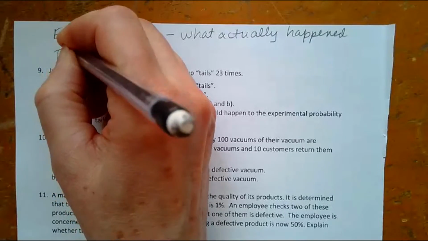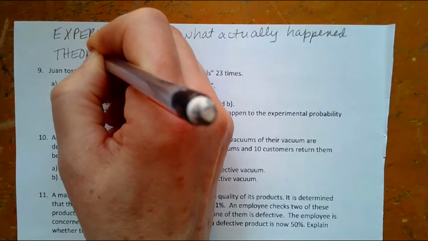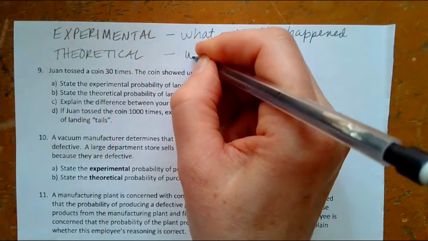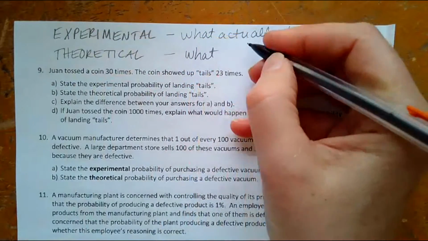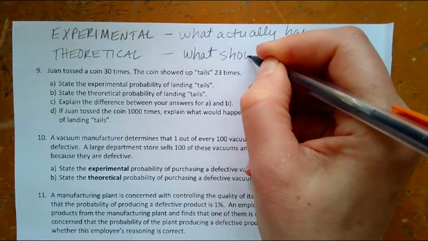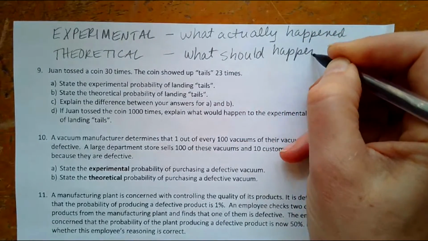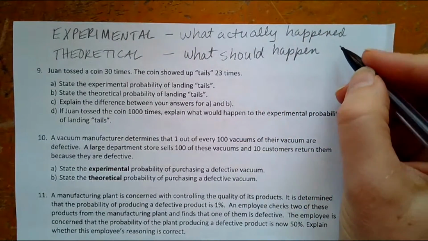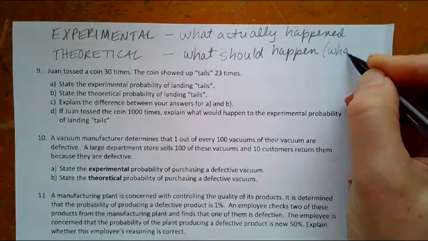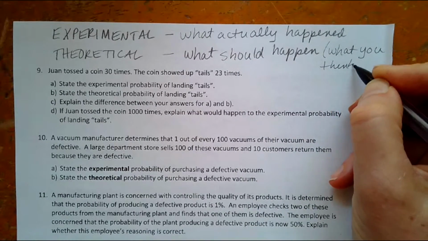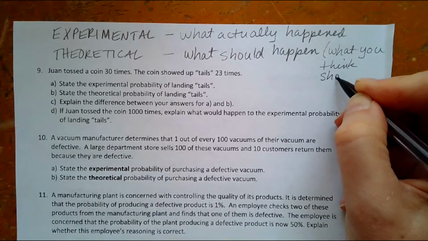But theoretical is what should happen. Okay. Maybe this, what you think should happen.